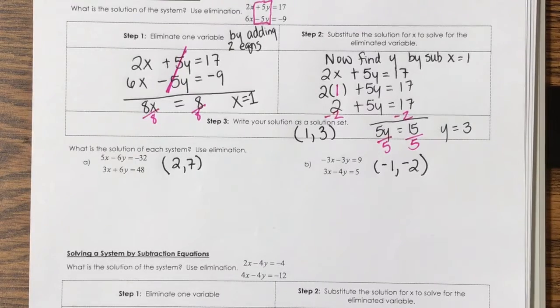So it's time to see how you did. For the first one, you should have gotten your point. The point that they have in common is (2, 7). And for B, you should have gotten the point that they have in common is (-1, -2).